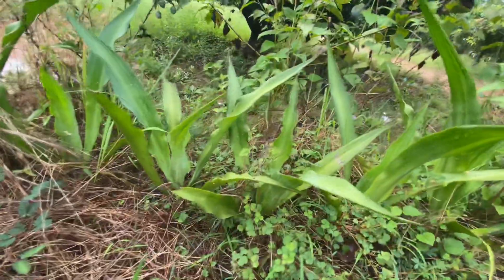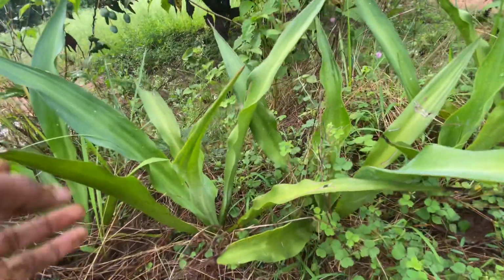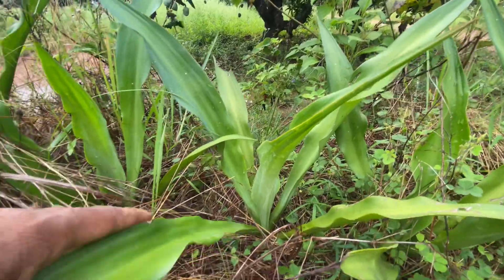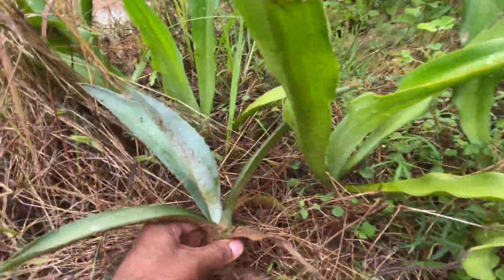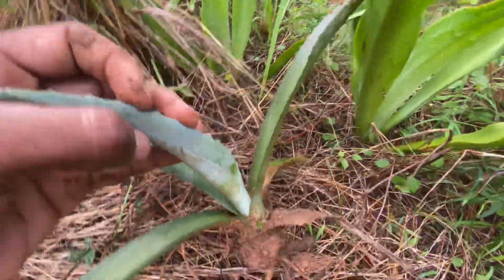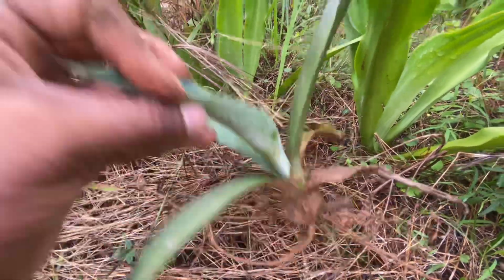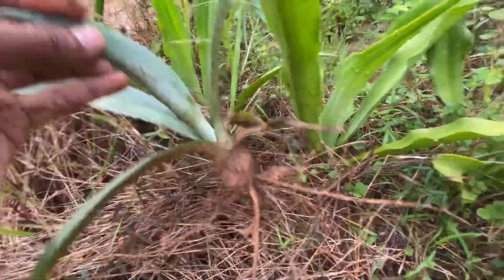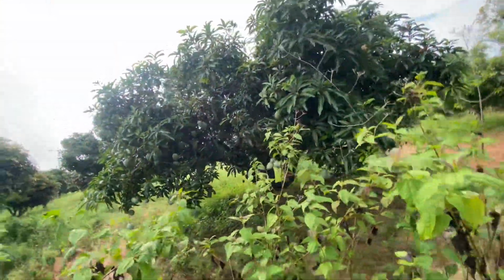And with this, the thorns are less actually. Here you can find it is not that thorny, and in this variety, when you compare, it has a little more thorns. You can find spiked edges, sharp edges here, but in this plant you can't find that. Maybe there is some taste difference for the wild boars.